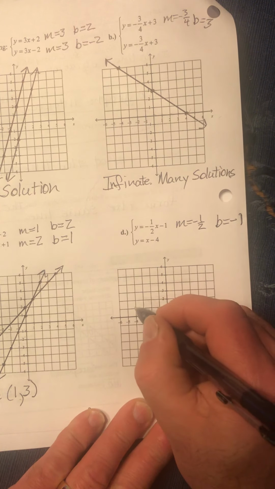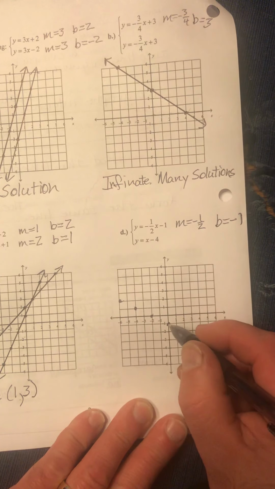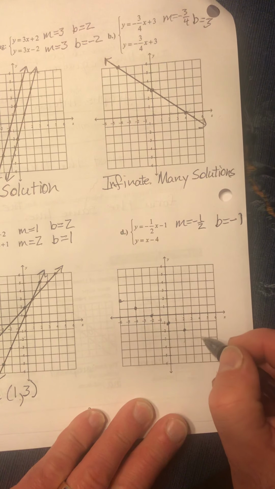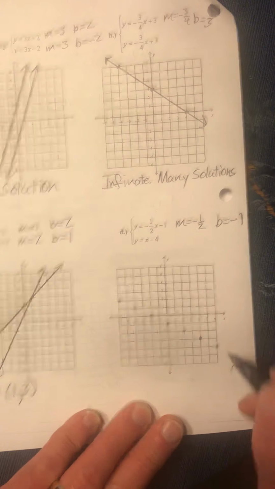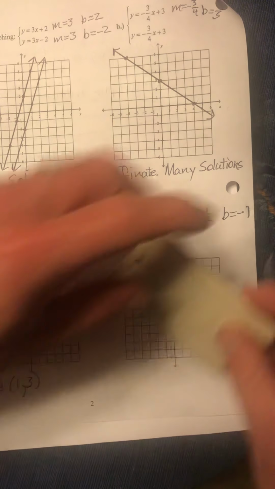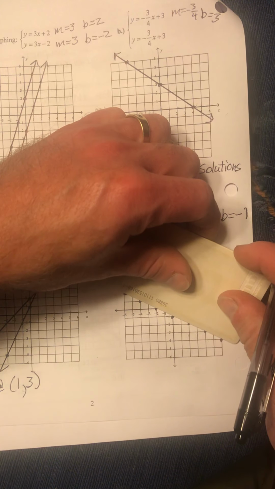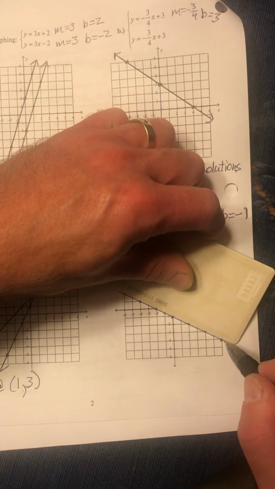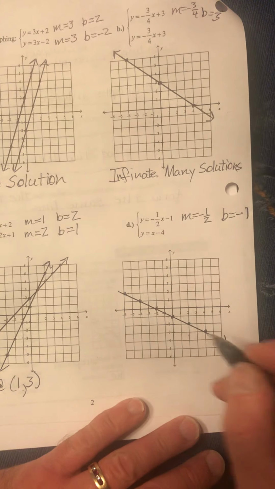If I go down 1, 2 to the right. So we connect those points. There's her graph.